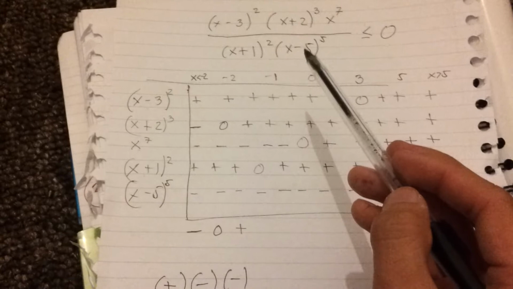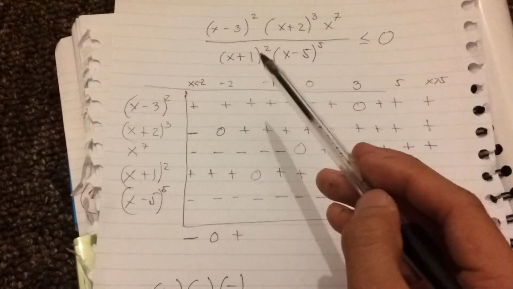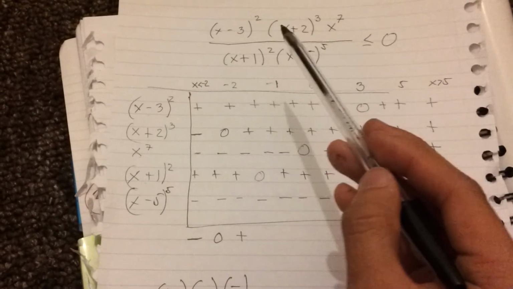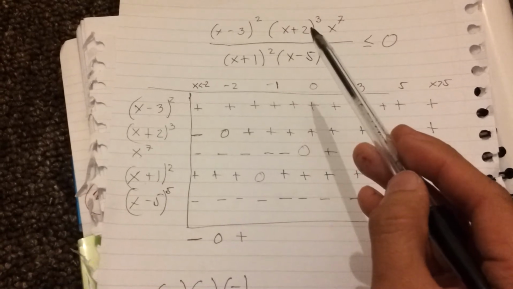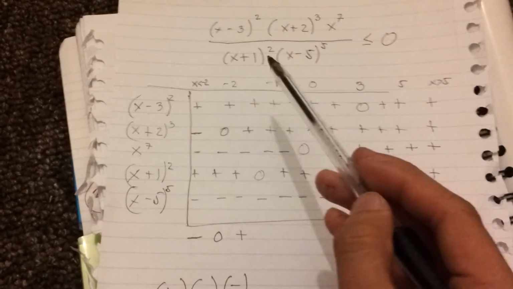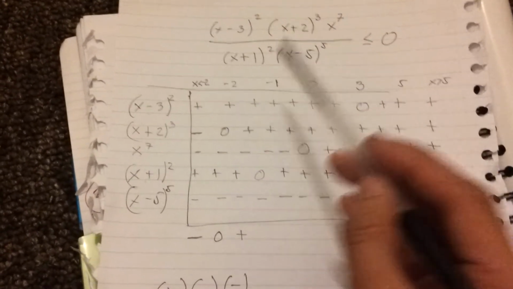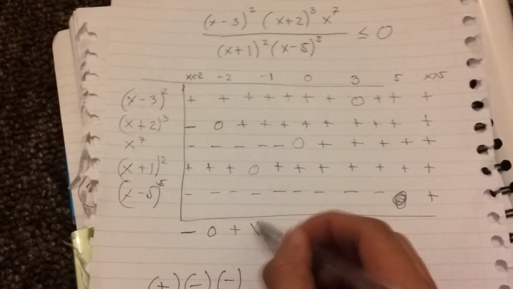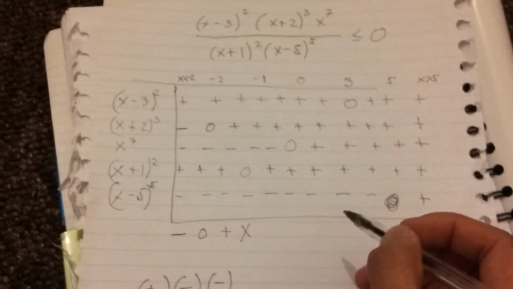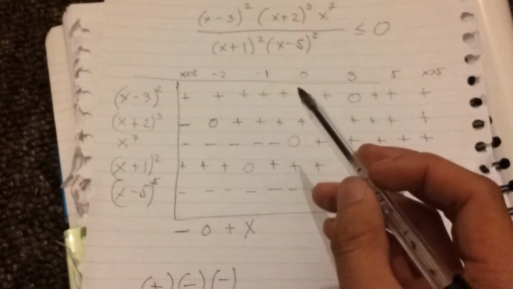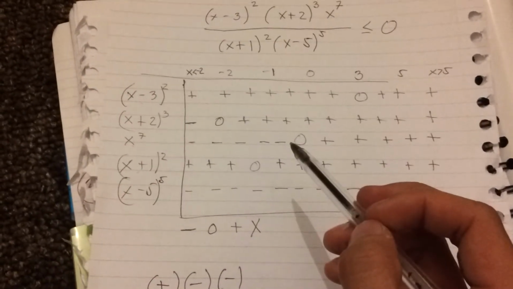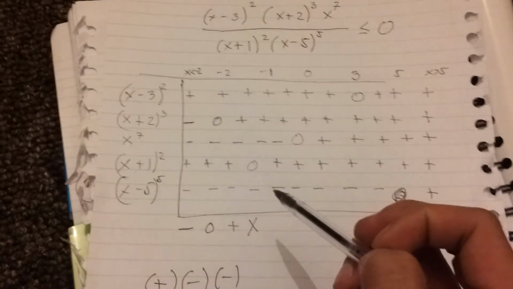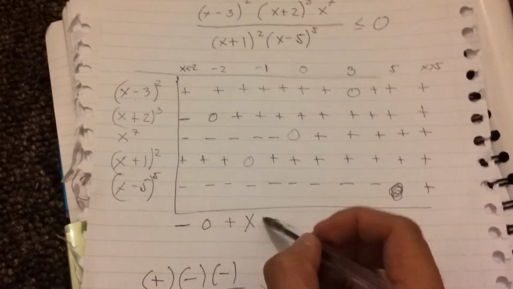So, you got a negative at the numerator, and then the denominator is 0. So, that makes the whole equation undefined. So, if it's undefined, let's put x. So, if we analyze the whole thing, we got positive times negative, divided by positive, divided by negative. So, we got positive there.